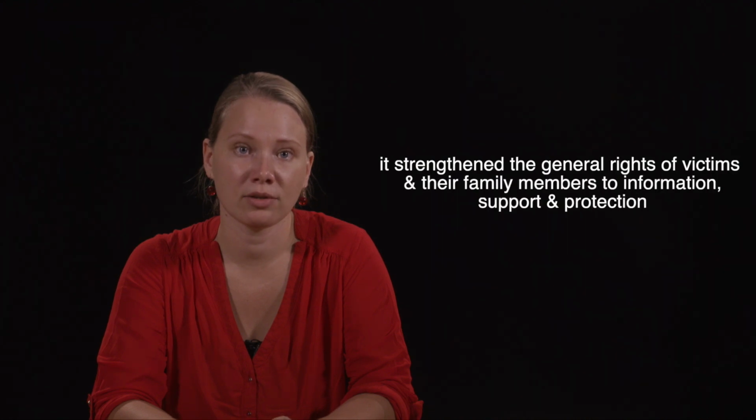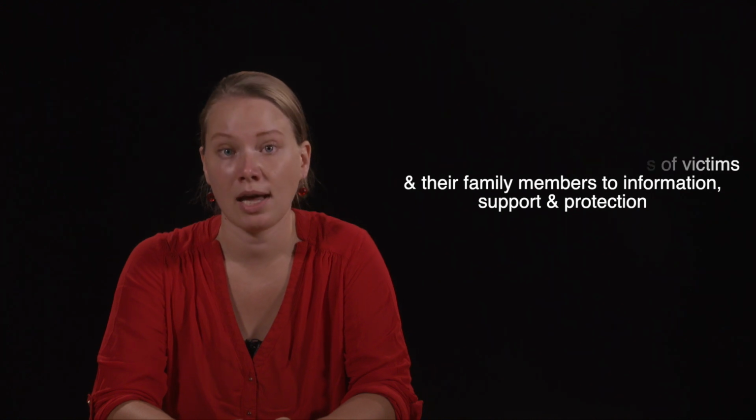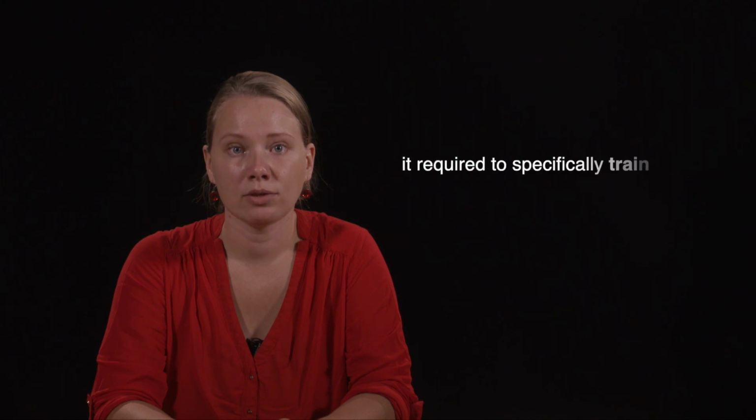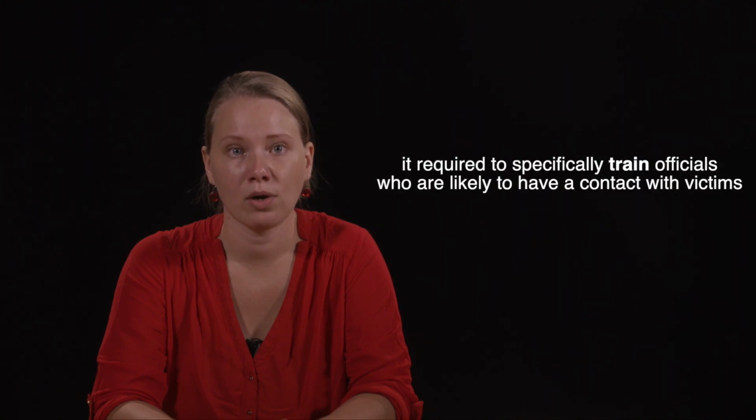While the directive doesn't directly address elder abuse, it strengthens the general rights of victims and their family members to information, support, and protection. The directive also requires specific training of officials who are likely to have contact with victims. EU countries had to implement the provisions of the directive by 2015. However, there is still a long way to go in order to ensure that its provisions are implemented effectively.